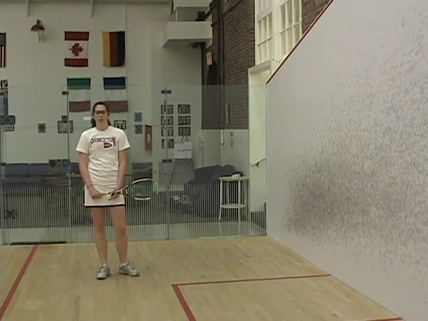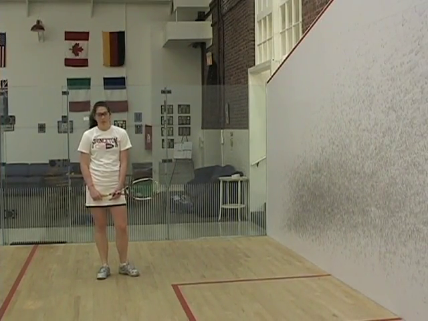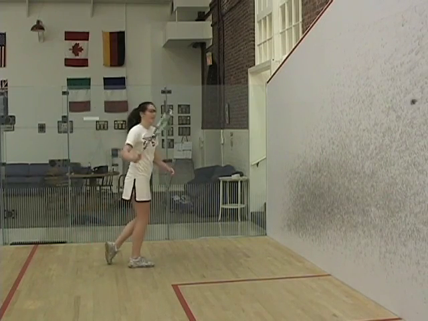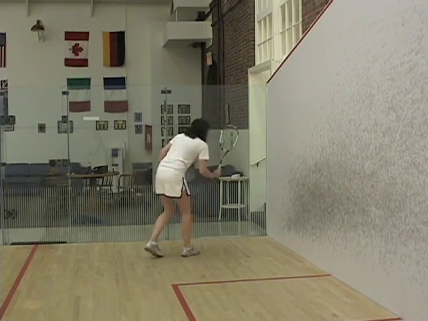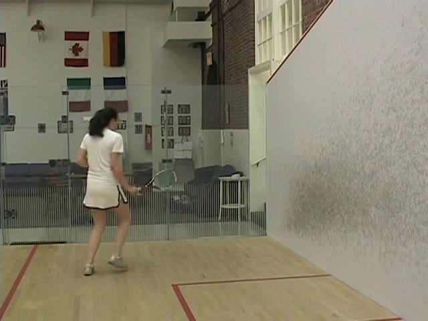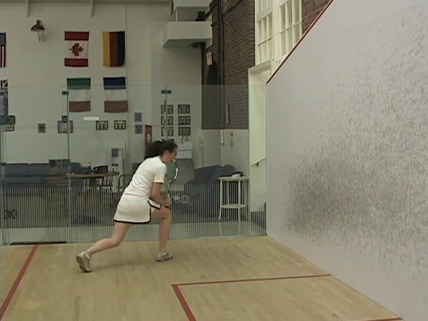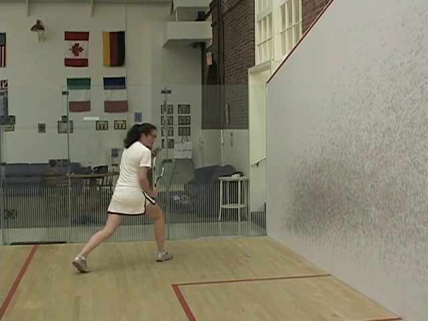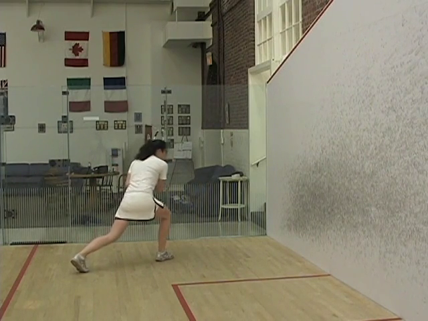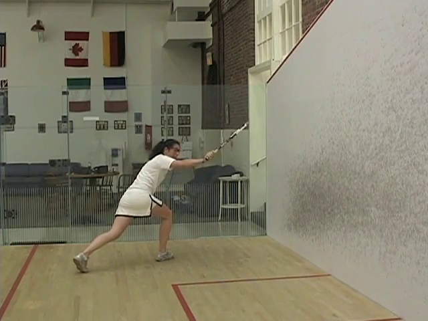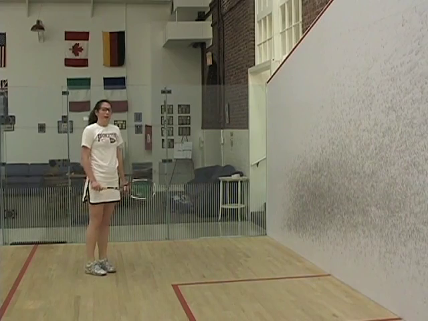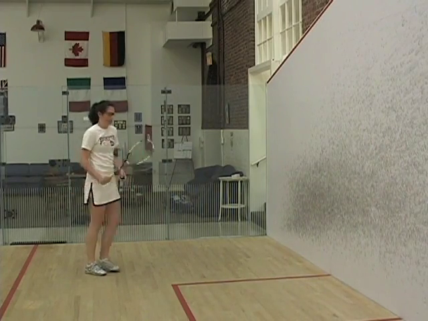Oftentimes, you need to retrieve the ball out of the back corner using a boast. The shot you'll be retrieving looks similar to this. In order to retrieve the ball out of the back corner, you need to get down into a lunge, making sure that you're nice and low. Then you need to make sure your shoulders are a little less than a 45-degree angle into the side wall. And you also need to make sure that when you swing, you follow through upwards so the ball travels and is able to make it to the front wall without hitting the floor. The shot you hit will look similar to this.